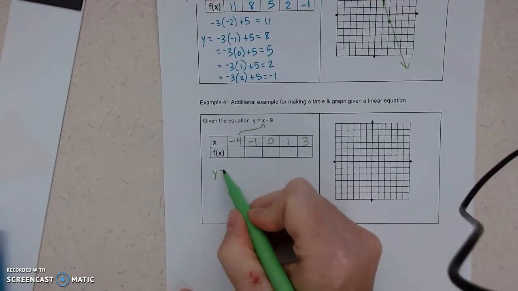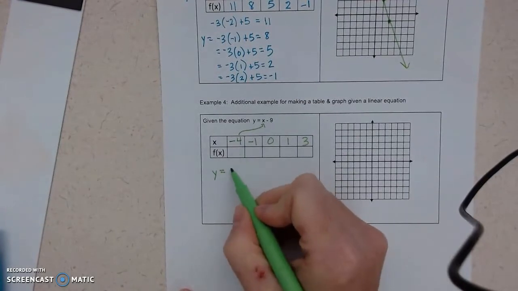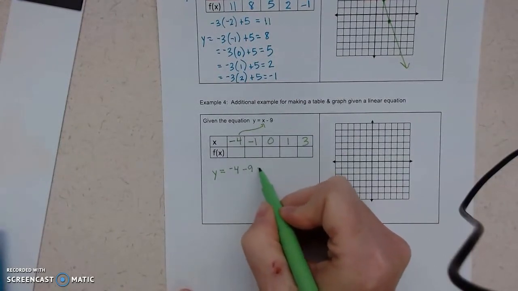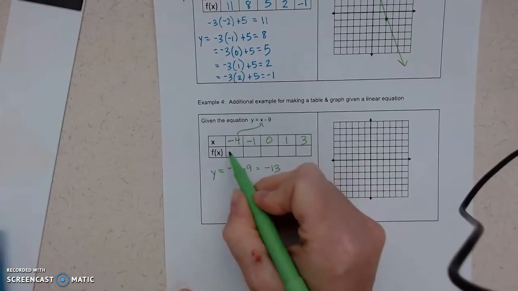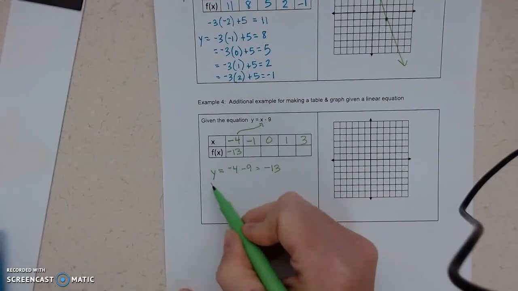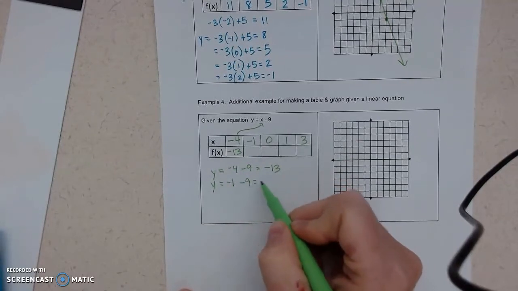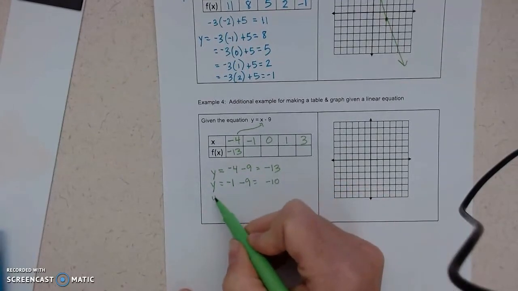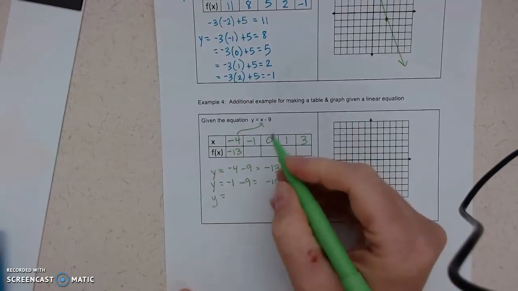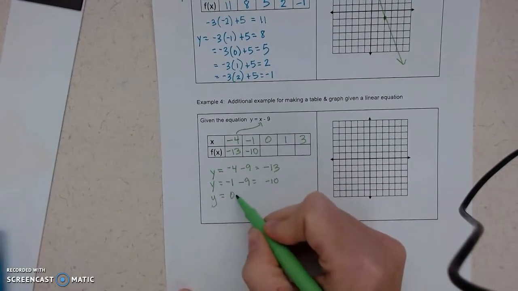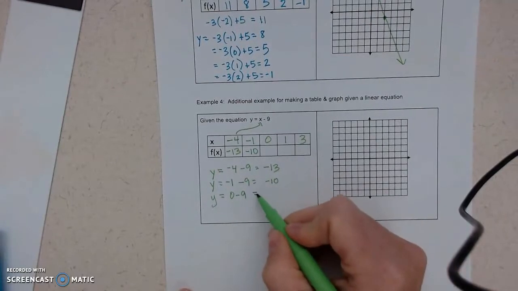So on my first value, I get y equals x is -4 minus 9, which is going to give me -13. My second one, I've got x is -1 minus 9. On my next example, x is 0. So I get -9.